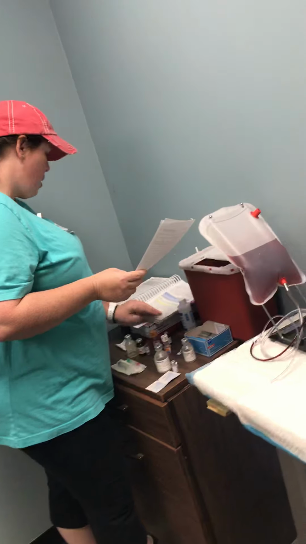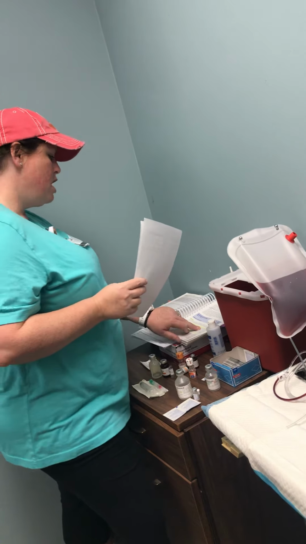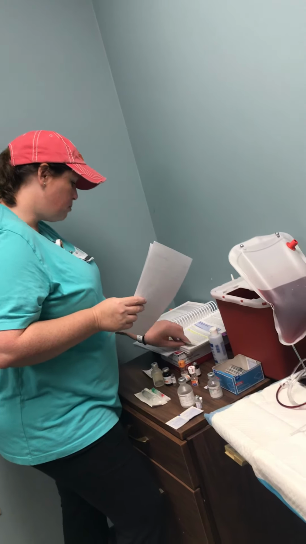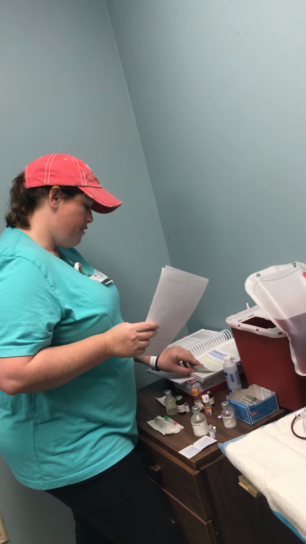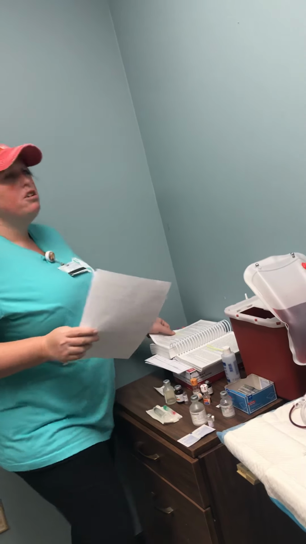I'm going to check the safe dose in the book, and it's 2 to 10 milligrams, so we're safe with that. And you can give it every 3 to 4 hours as necessary. You can give it undiluted, but since it's a small amount, we're going to dilute with normal saline and give 5 milliliters.